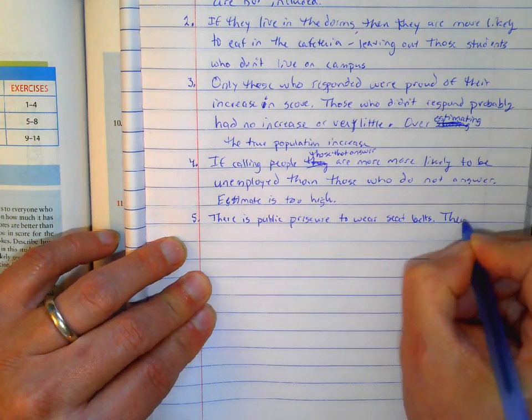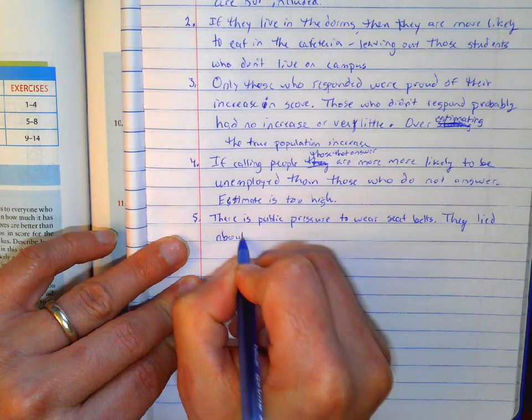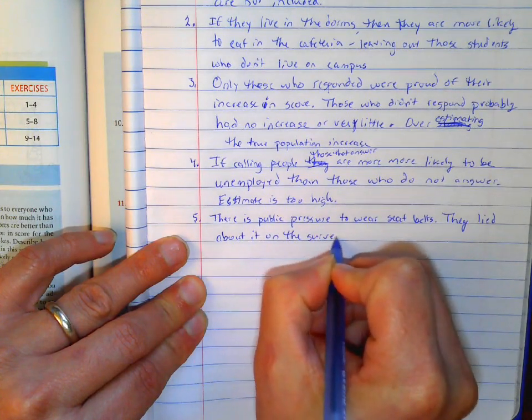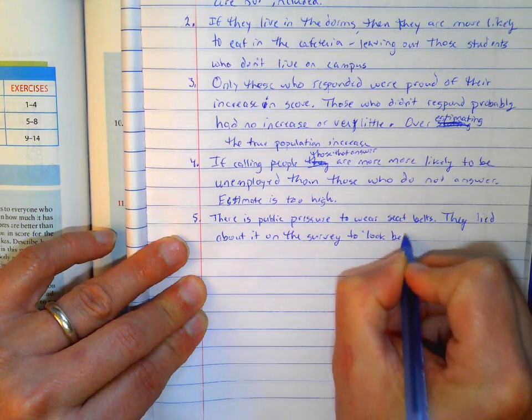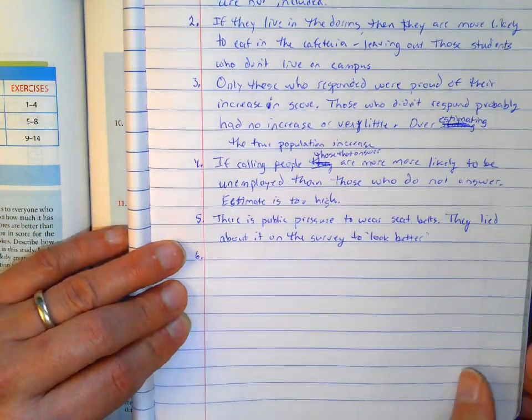They lied about it on the survey to look better. Okay, so some public pressure sort of thing there.